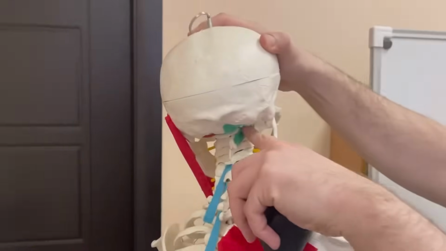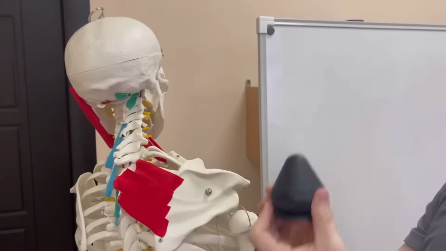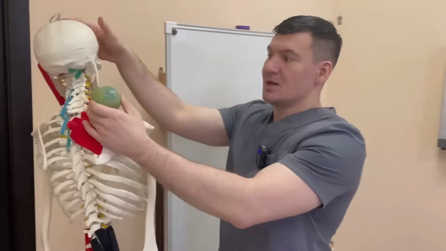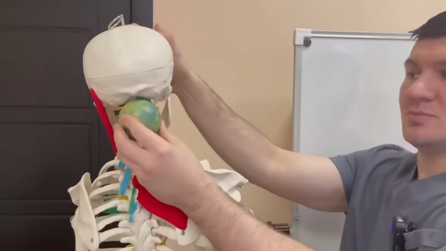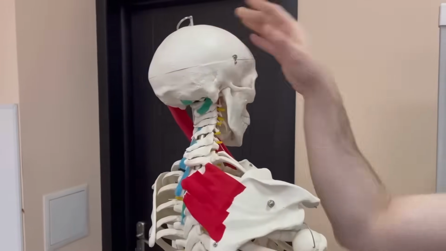Look, here you can work very well on the suboccipital muscles. Such special massagers. See, they exist now. But hard to get, not everywhere available. Can also use the balls. The difference of the ball, you see, is that it acts more flatly. You can't reach these deep muscles.